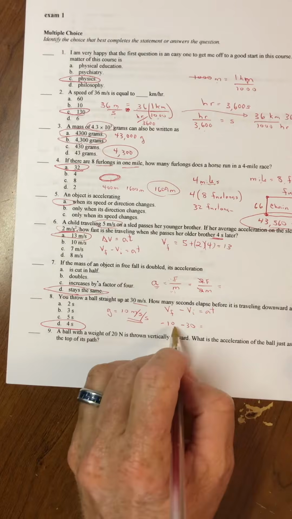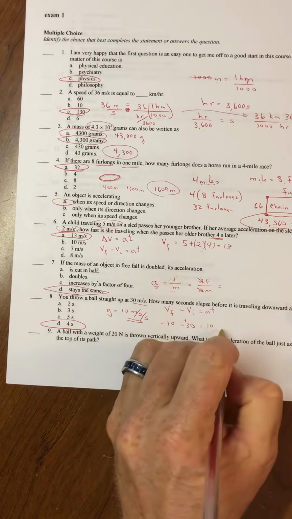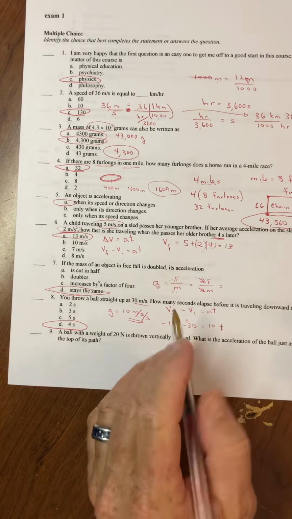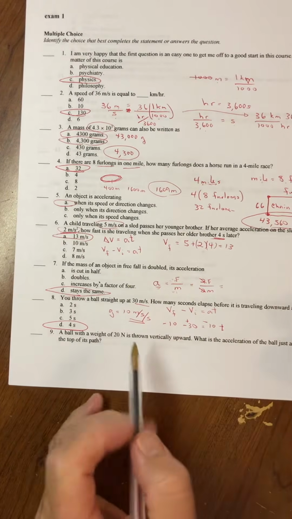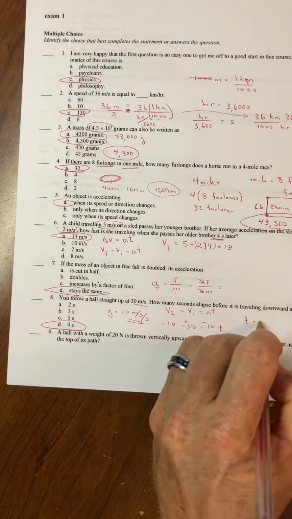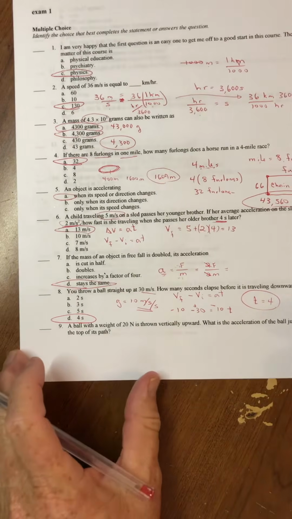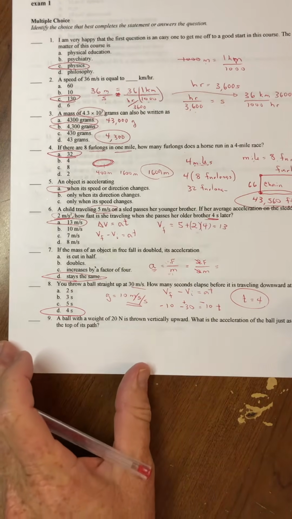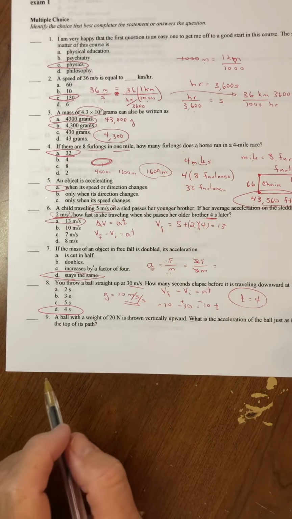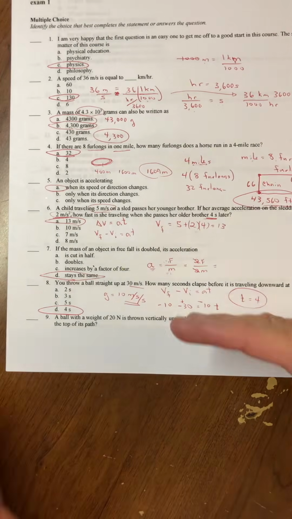So final speed is minus 10 minus initial speed, which is plus 30, equals acceleration of 10, and then t. And the acceleration is down, so negative. So that'd be a negative 40 divided by negative 10 and give you a time of 4. So again, you could do it mathematically, but I really don't think that was the intent of the author for this problem. Good problem.